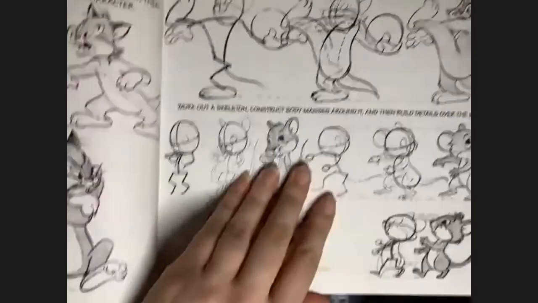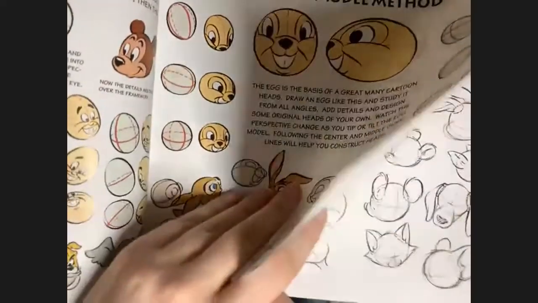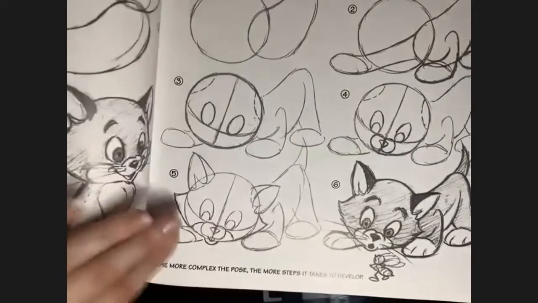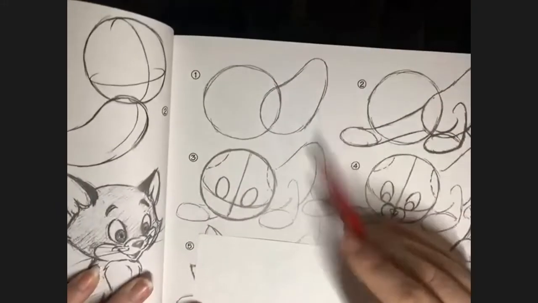It's not realistic, but it is based off of real shapes in real animals. I'm going to go through this book a little more, and let me find where the animal bodies are. This is a little preview. Here's a good example, right? Head is just a circle. Let me center this on the frame a little more.